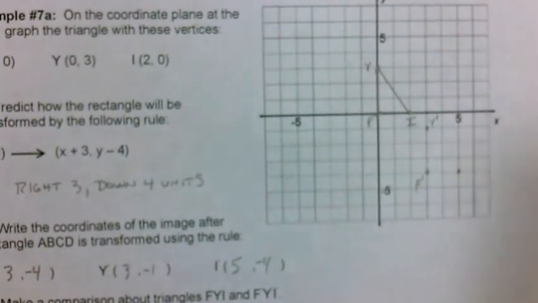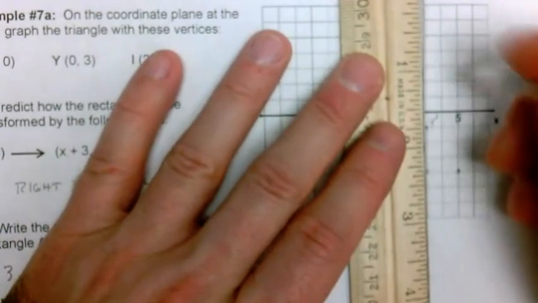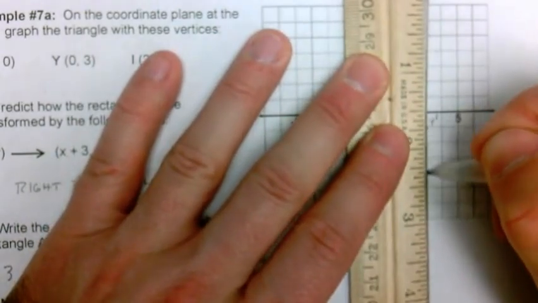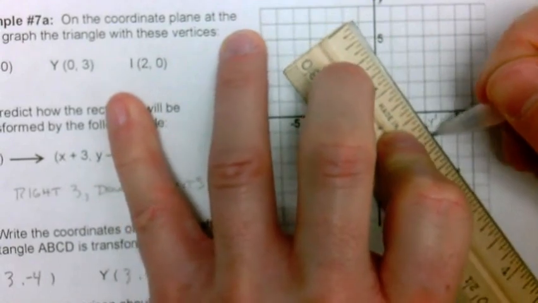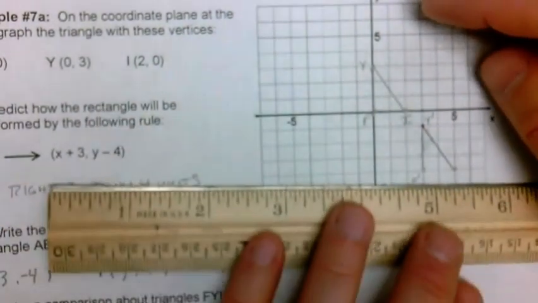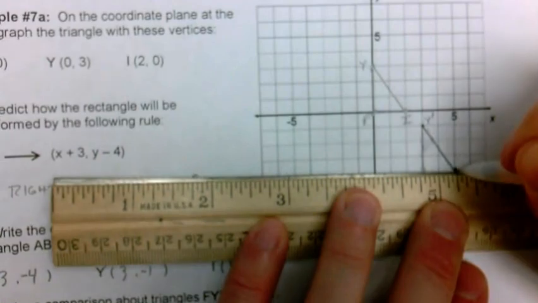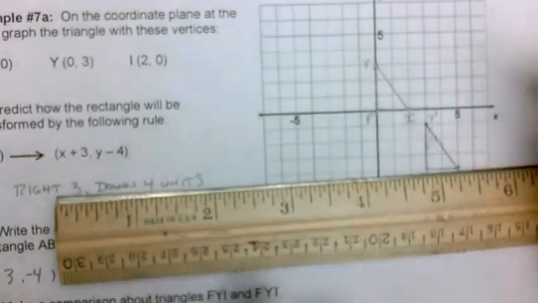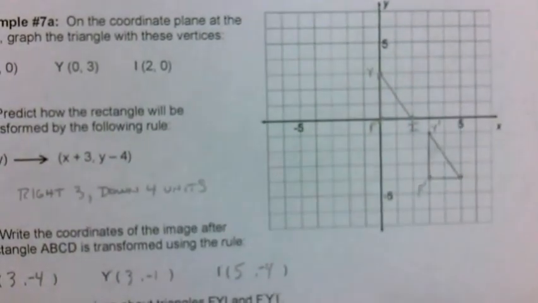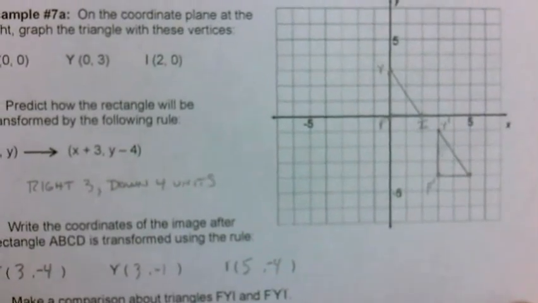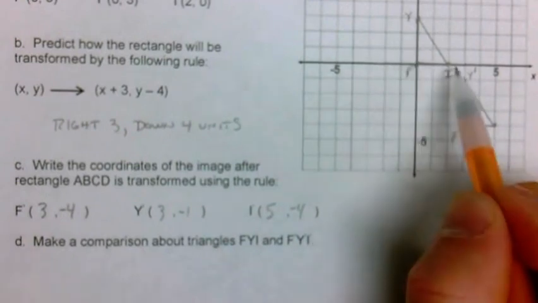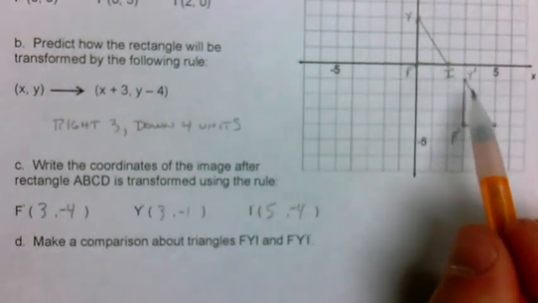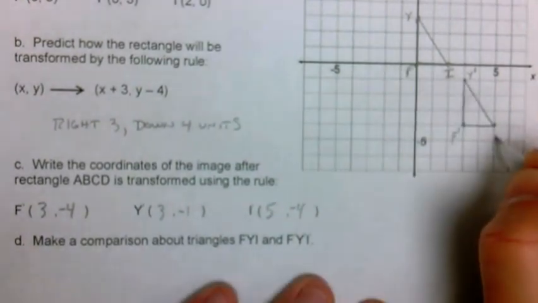So let's go ahead and connect the points that we plotted with our ruler. And then we will be able to see our new triangle. All right, F prime, Y prime, I prime. And there we have it. There's our new triangle. And so once again, make a comparison about your two triangles, your pre-image FYI and the image F prime, Y prime, I prime.